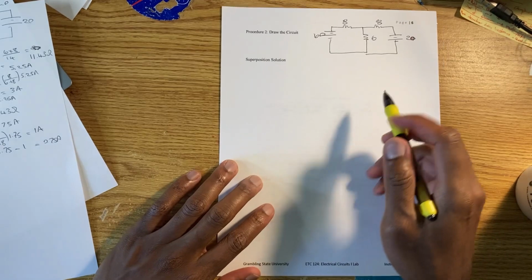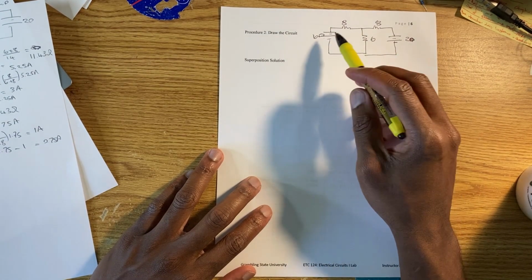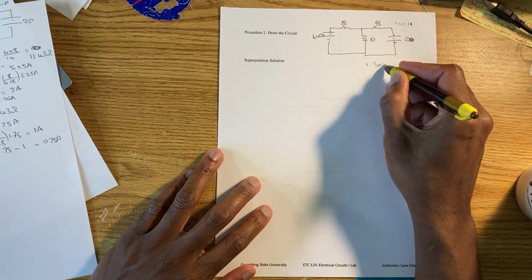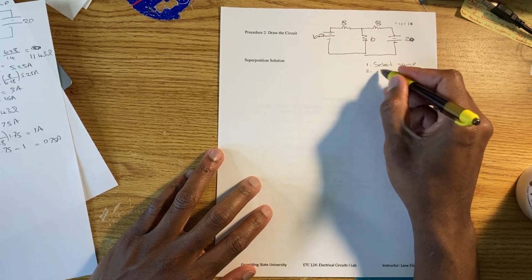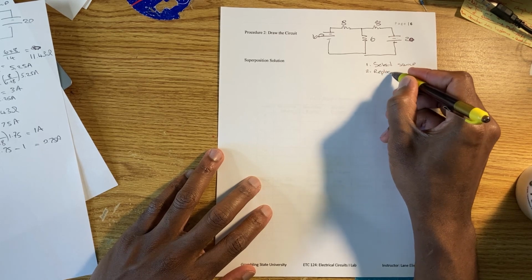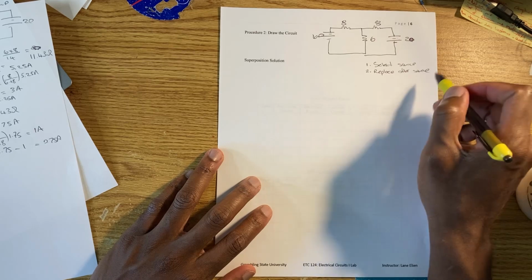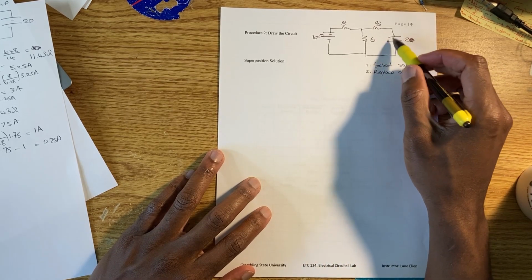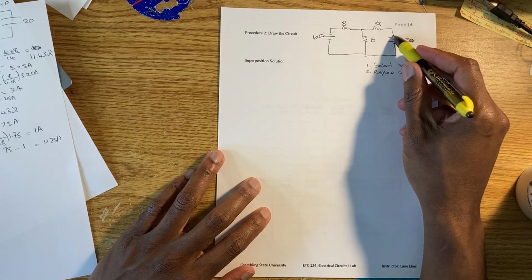For superposition, you need to solve the circuit using one source at a time. Here we have 2 sources, so we need to solve the circuit using one source at a time. Our steps: number 1, select the source. Then replace all the other sources with a short if it's an ideal source, but if it has a resistance, we replace it with the source resistance.